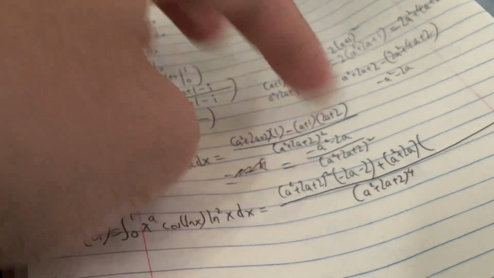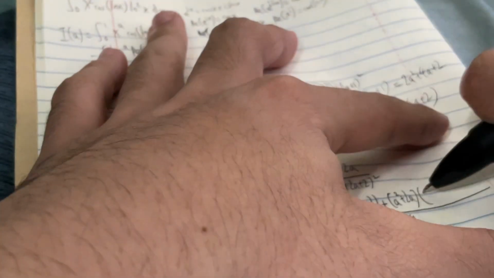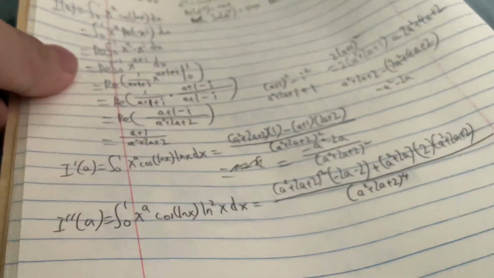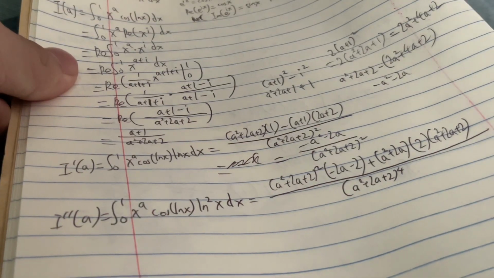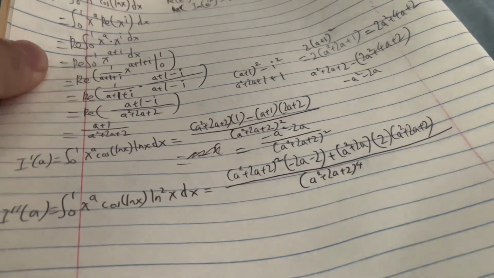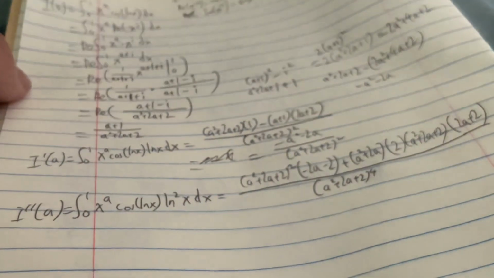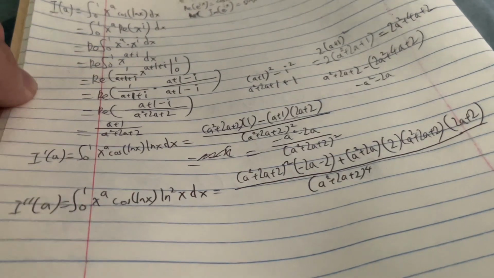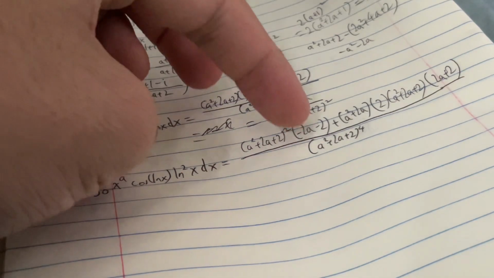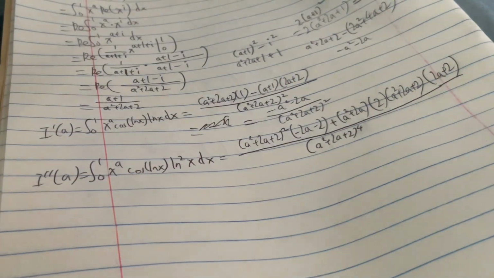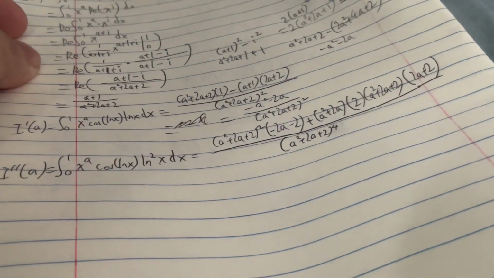First we keep the 2, keep the power, and then minus the power. Then use the chain rule. We get 2a plus 2 here. Wow, so many things we can factor out. This thing, 2a plus 2, 2a plus 2, so many things we can do here.